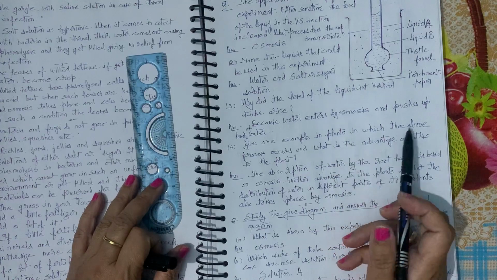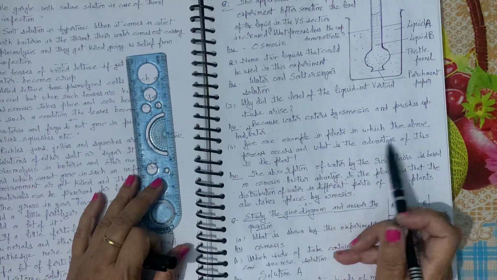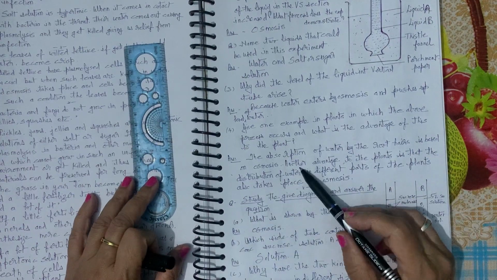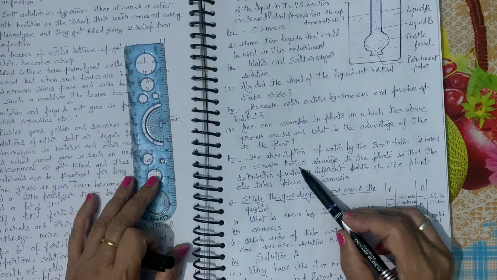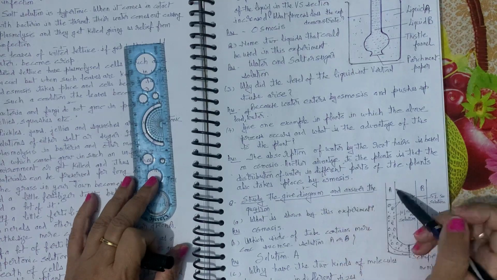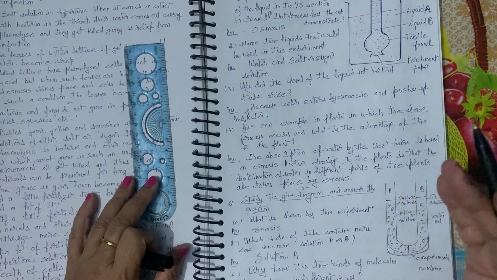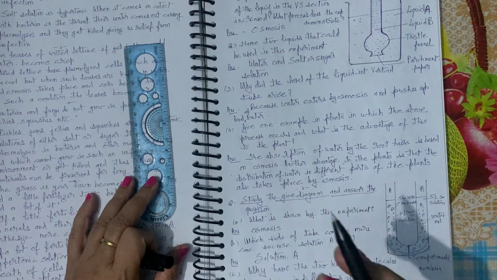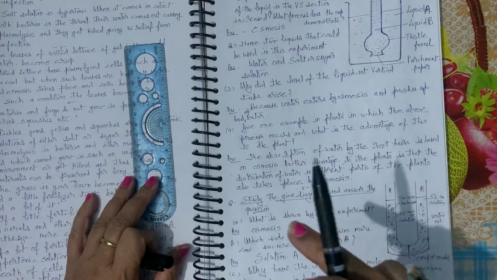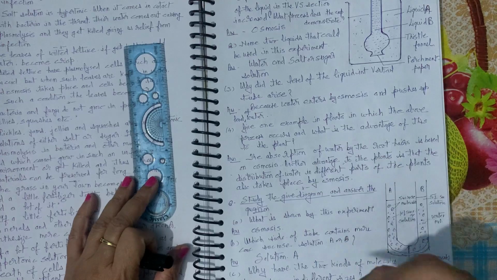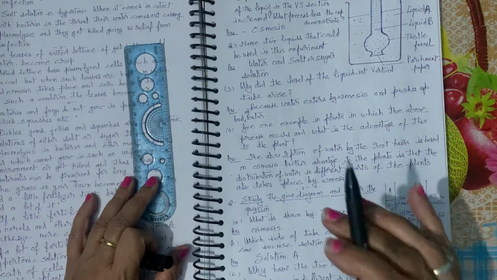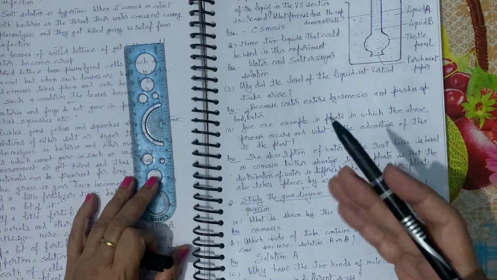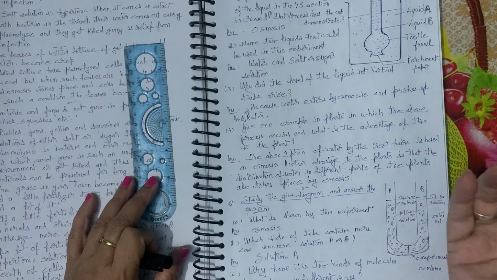Give one example in plants in which the above process occurs and what is the advantage of this to the plant. See, absorption of water by the roots is based on osmosis. Plant जो roots में water absorb करते हैं वो osmosis के through है. Another advantage in plants is that distribution of water in different parts of the plant also takes place. First of all, due to osmosis, the roots absorb water and minerals from the soil through the root hairs. It moves upwards in the plant, and from the roots to the stem, branches, leaves, and each and every part of the plant, it is distributed, right?